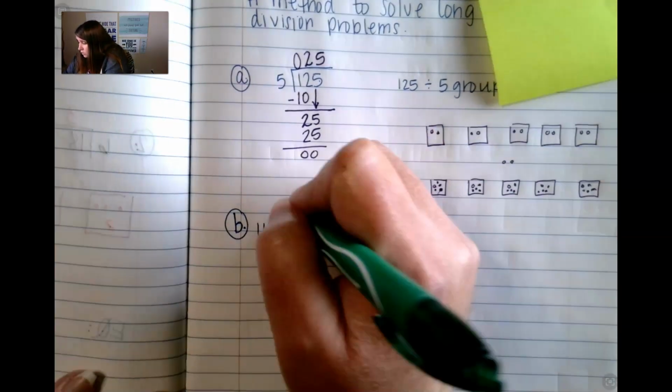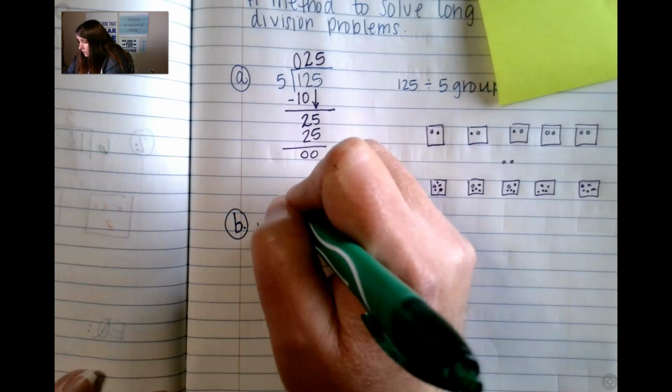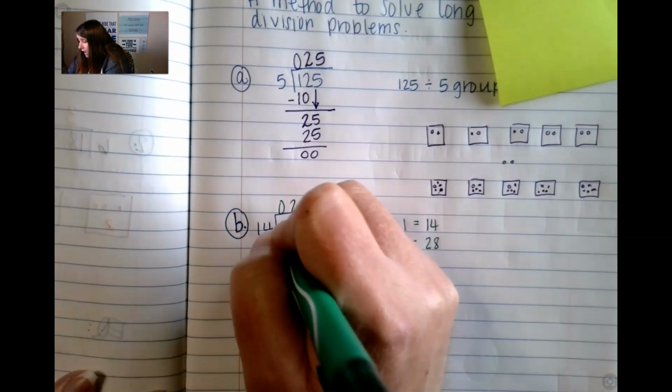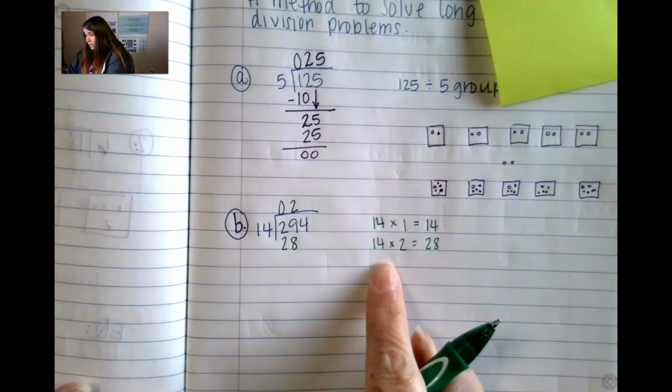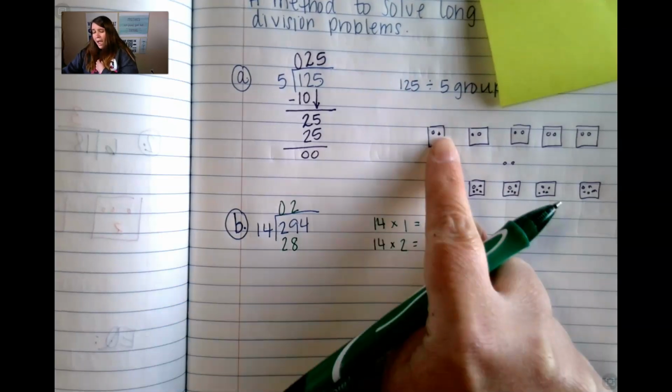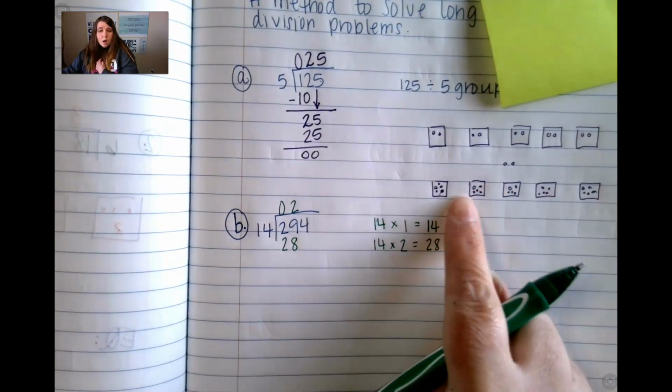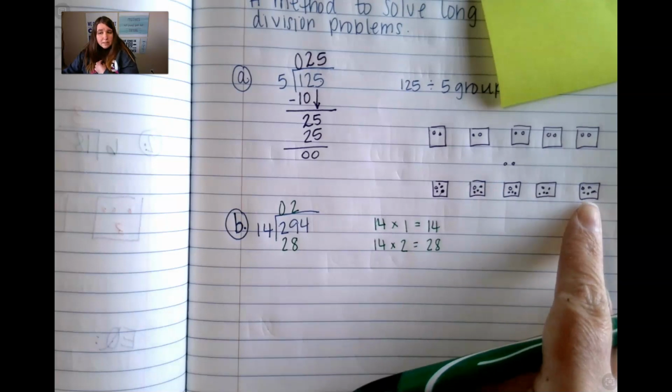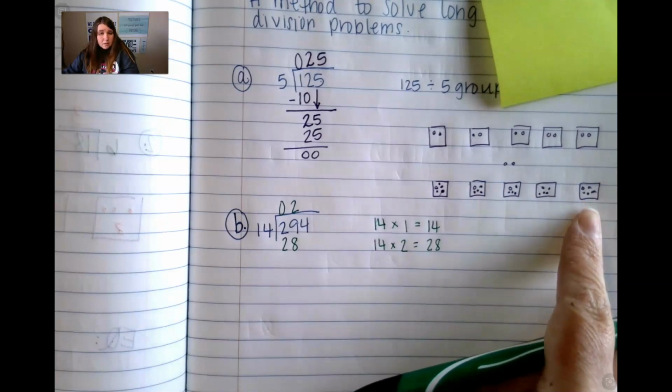So if I do 2 in each box, I would have gotten 28. Using multiplication allows me to not have to make or draw out all of these little teeny tiny boxes, these groups, right?